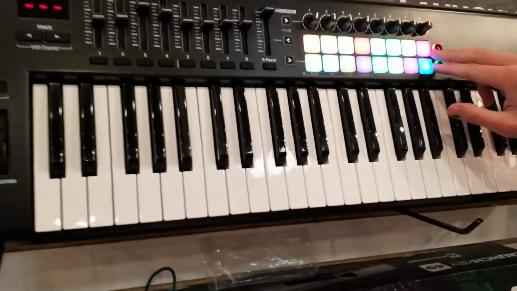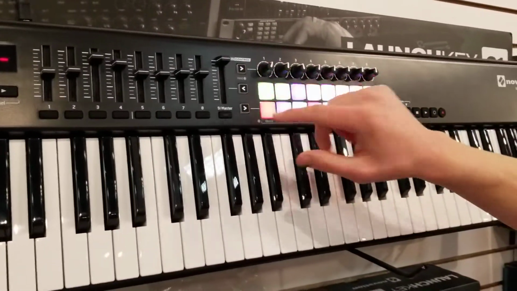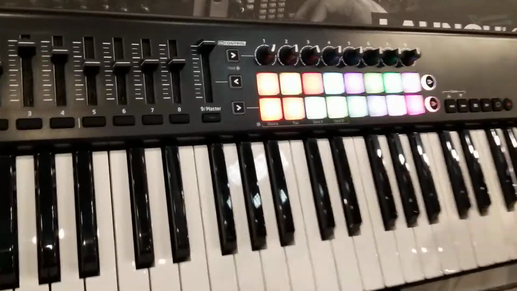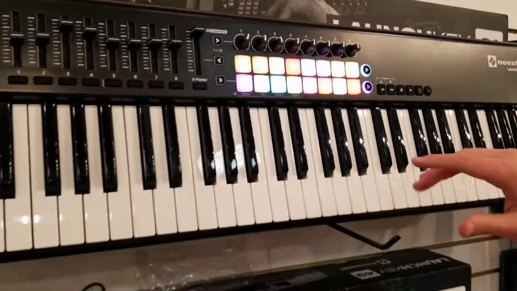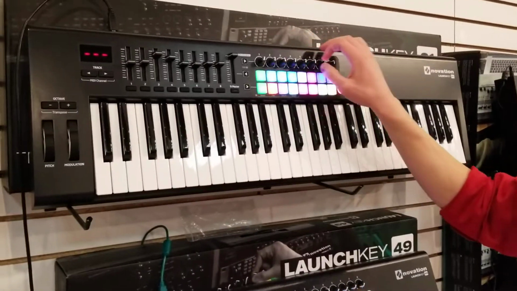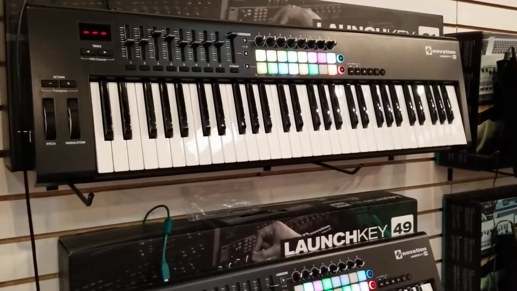You can use these for playing drums if you want, or by pressing the in control, you can switch it to being in control of some of the parameters for the sounds. So if you're playing with a brass instrument, you can adjust some of the parameters so it sounds more synthy or more realistic, or however you want to tackle that.